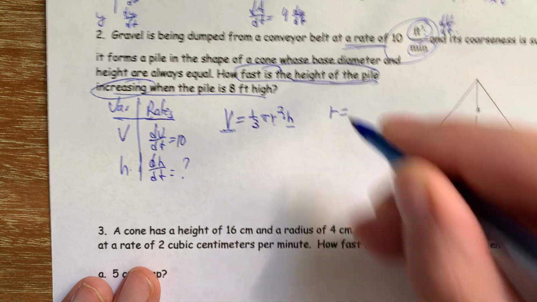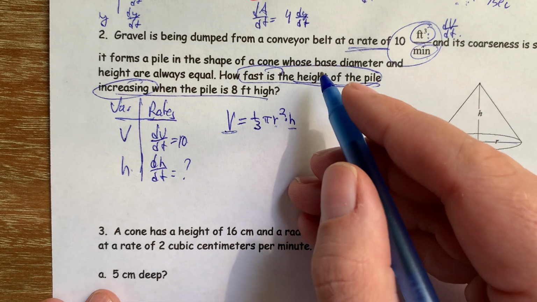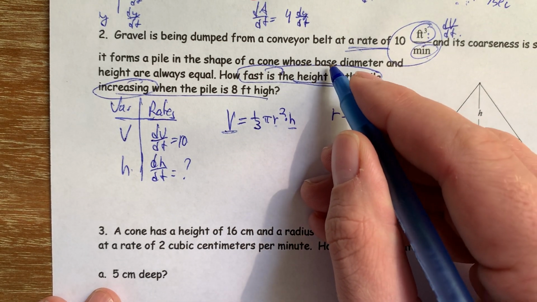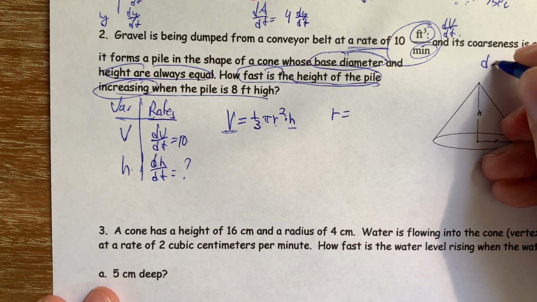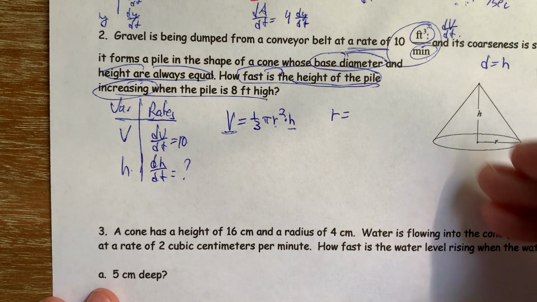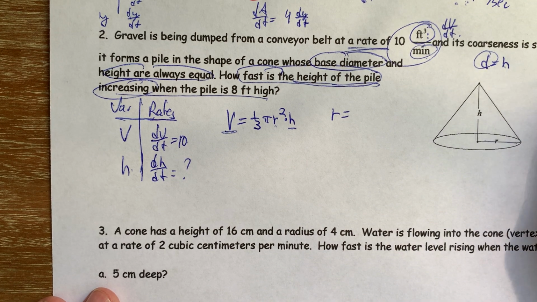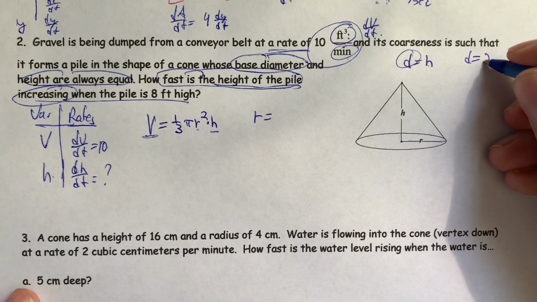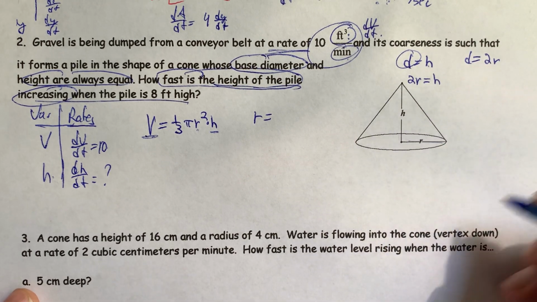We want to know what r is equal to so we can substitute. What is r equal to? Well, it told us here. It told us that the base diameter and the height are always equal. The diameter is equal to the height. Now, that's not the same as the radius being equal to the height. What is the diameter? Well, the diameter you're supposed to know is 2 times the radius. So we get 2 times the radius is equal to the height.